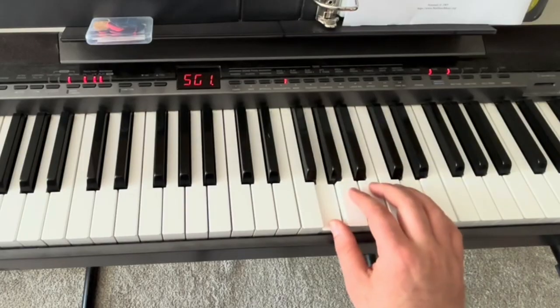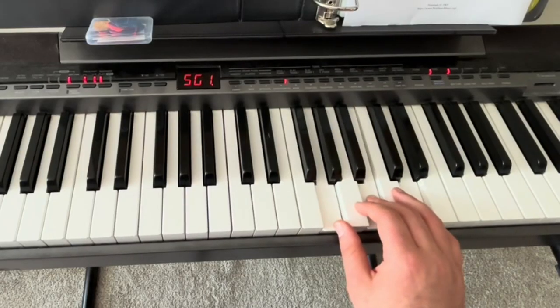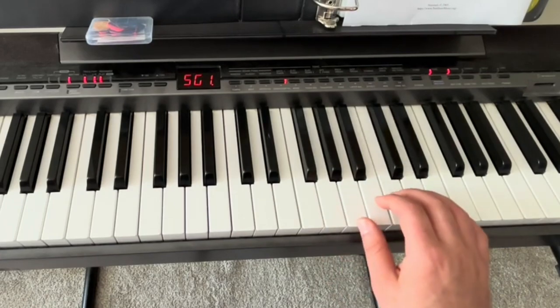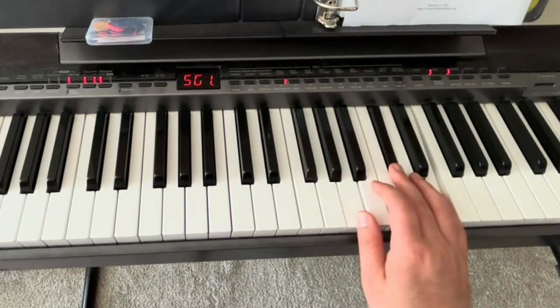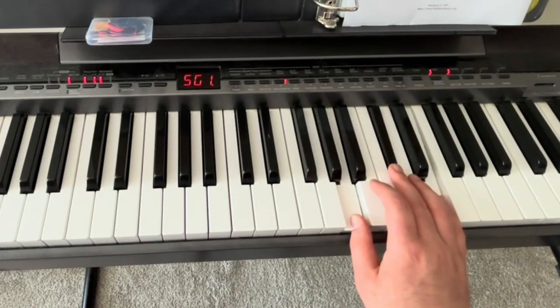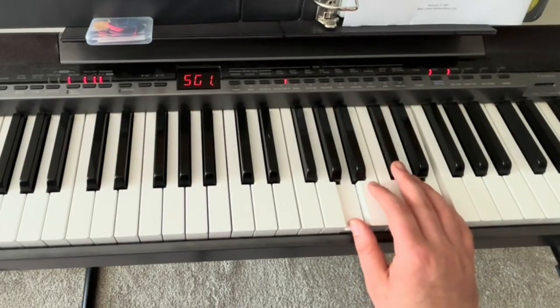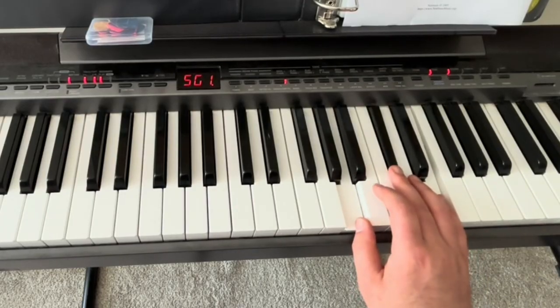Next chord, G, B, D. All these notes are in the G major scale, so I know this is a major chord. A, C sharp, and E. All these notes are in the A major scale, so I know it's a major chord.